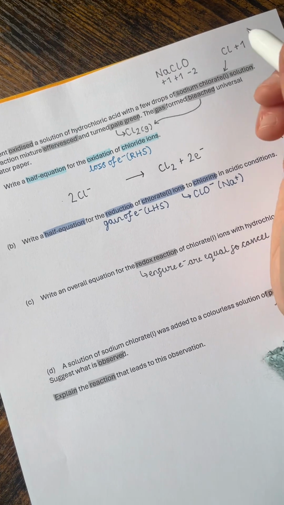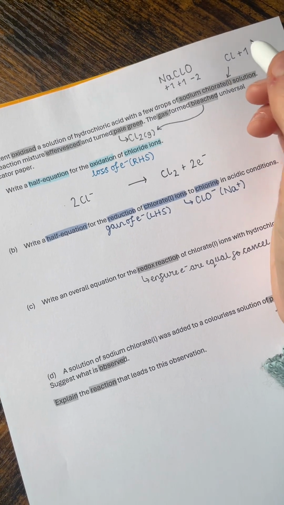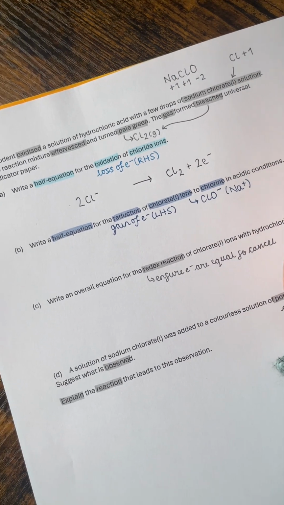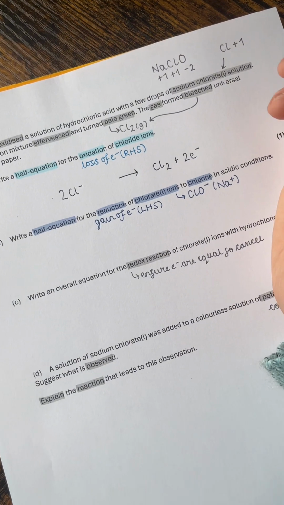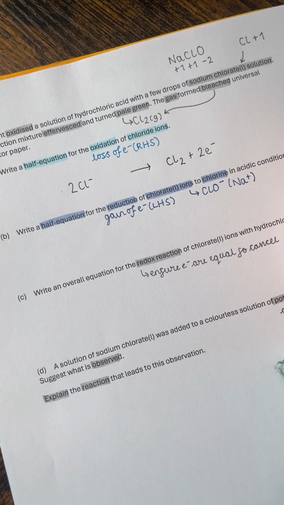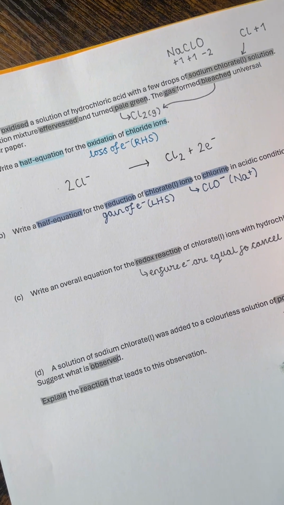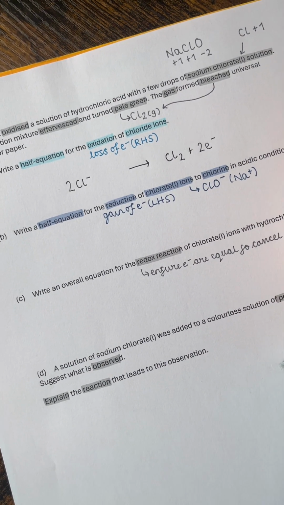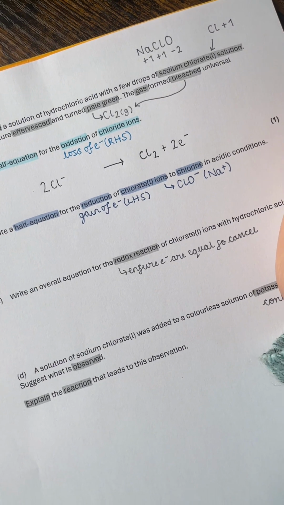And you might be thinking for that example, okay, that's a bit straightforward. When we have to balance all the other components, it becomes a little bit trickier, as we're going to have to do in part B. So for part B, we're asked to write a half equation for the reduction, gain of electrons therefore on the left-hand side, of chlorate ions to chlorine.